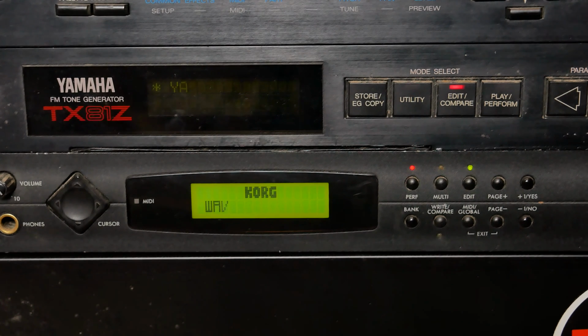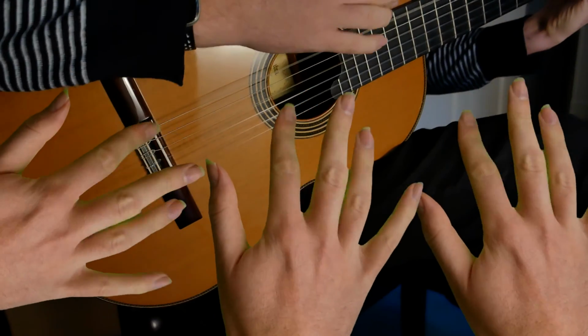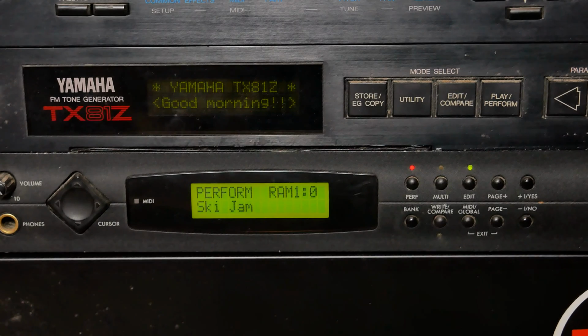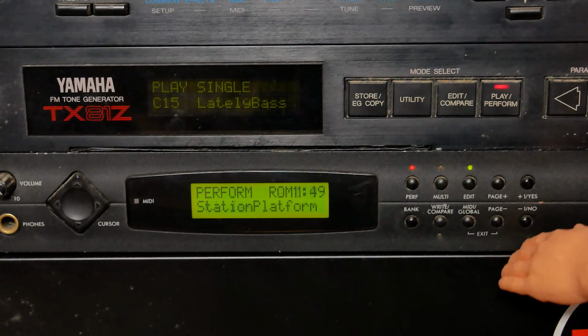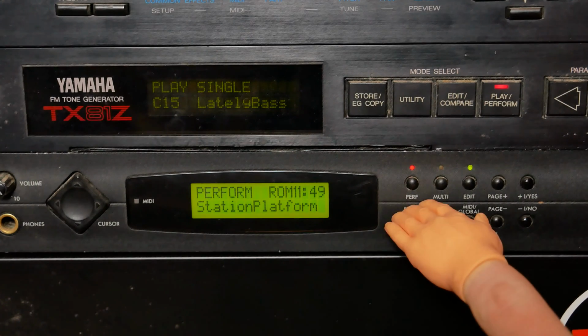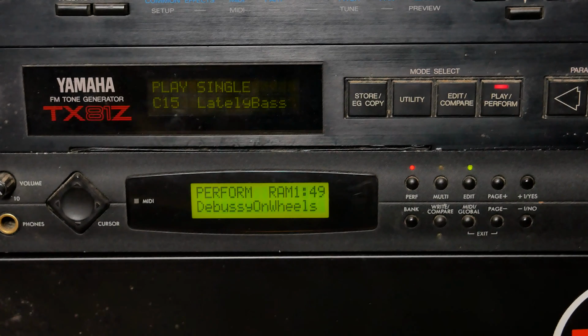Now before I start, a lot of you have made some comments about my fingernails. So for this video I've got some new hands. And we're going to be doing this on the delightful Wavestation SR, since that's the version of this synth that I've got. And we're looking for a patch, which is RAM1 patch 49, and it's called Debussy on Wheels.